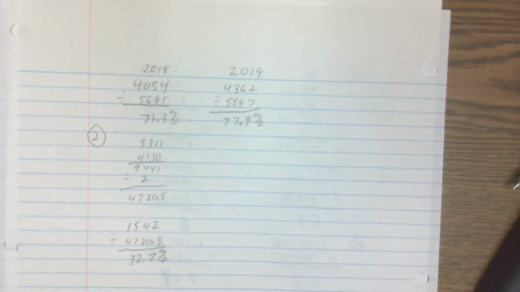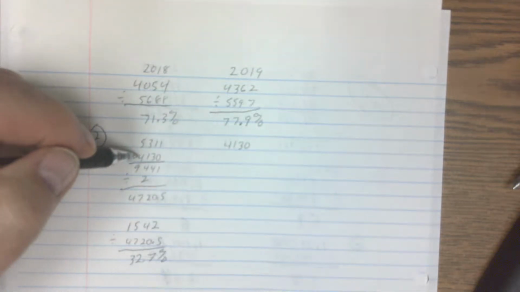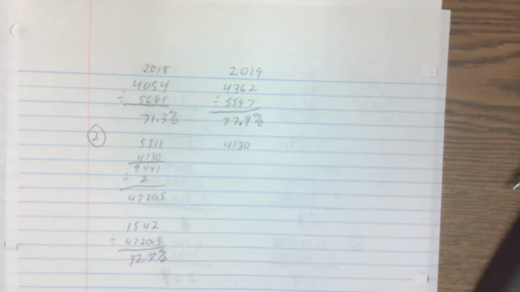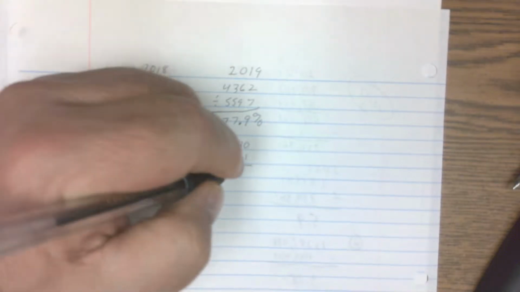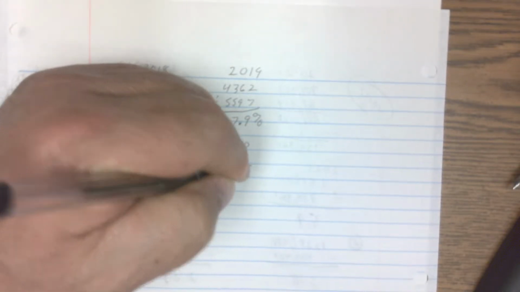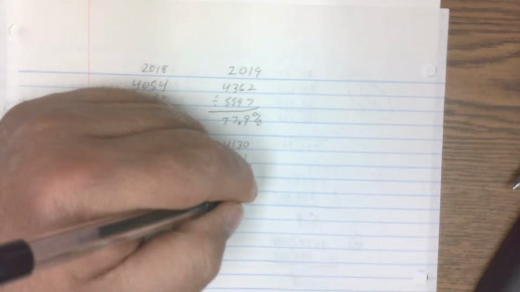Pretty strong. Then we got to calculate the average assets for 2019. So we will take our ending total assets, 4130. Right, this year's ending is this year's beginning. And then 5231. Add those together and divide by 2.